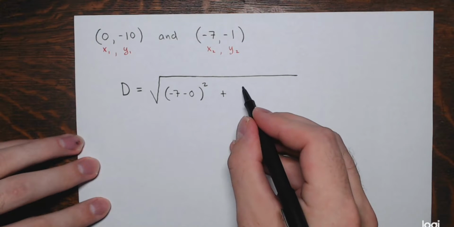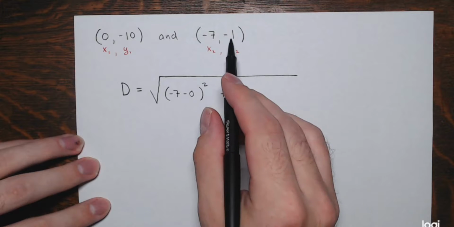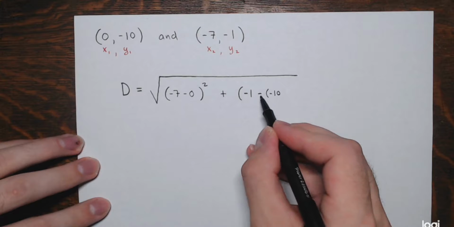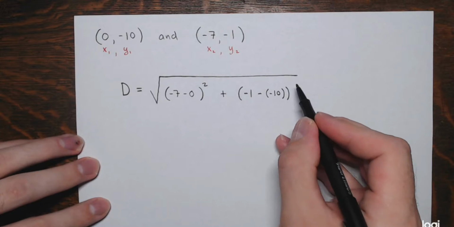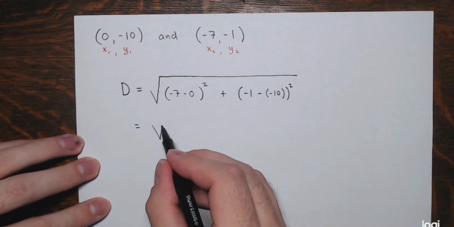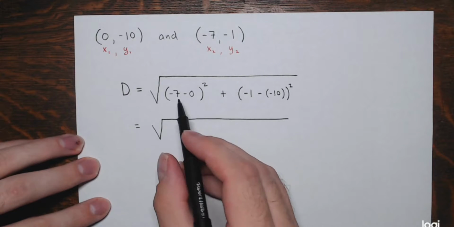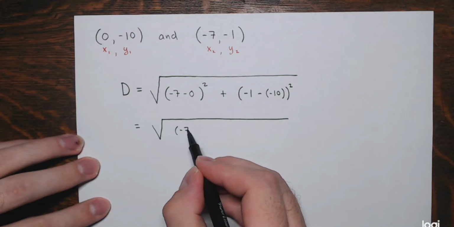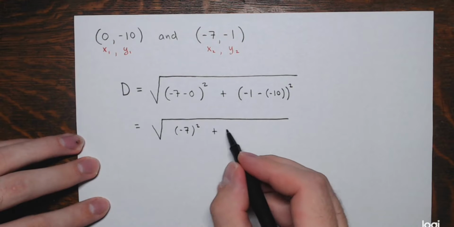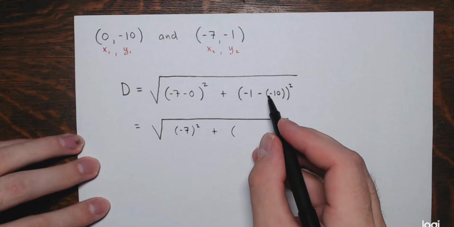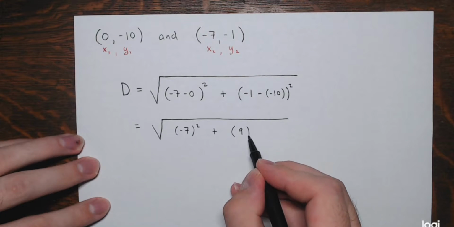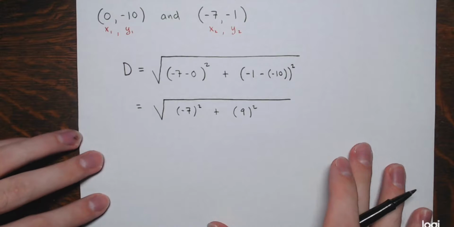Plus the same thing for the y coordinates, so negative 1 minus negative 10. Minus a negative ends up being a plus, and then square that when you're done. Simplifying all this, we have the square root of negative 7 squared, which is positive 49, plus negative 1 minus negative 10, that's negative 1 plus 10, which is 9, and we square that.